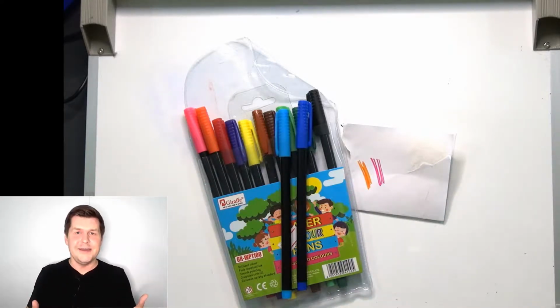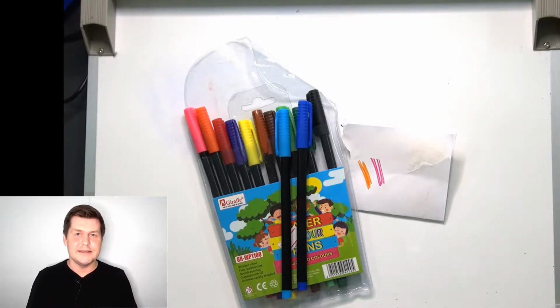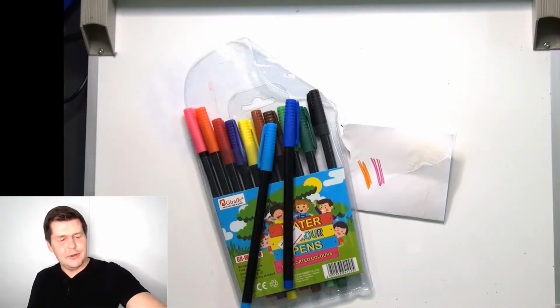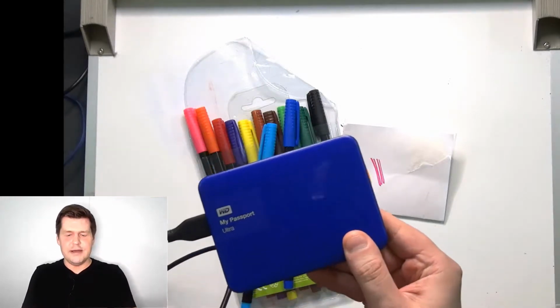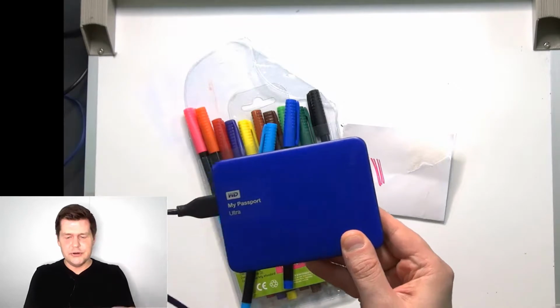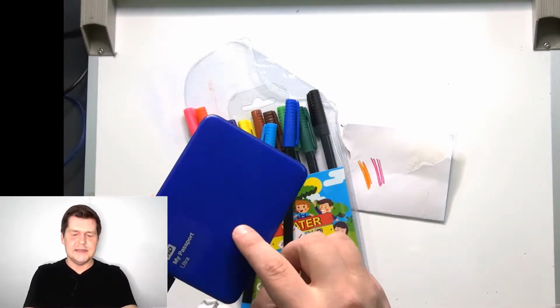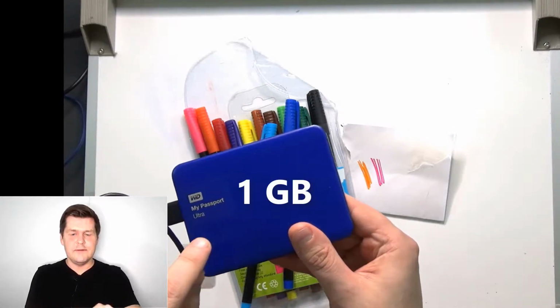And when I buy things, if I can choose something in blue, I will choose blue because blue is my favorite color. So for example, this is a hard drive. This is my hard drive. I plug it into my computer, so it's an external hard drive for my computer, and you can see it's blue.